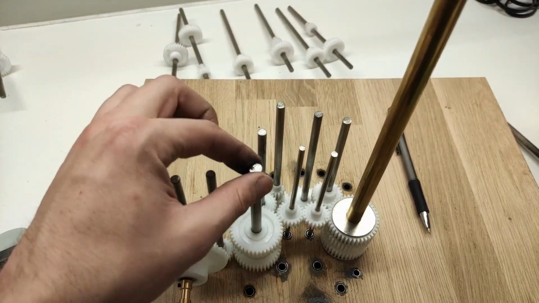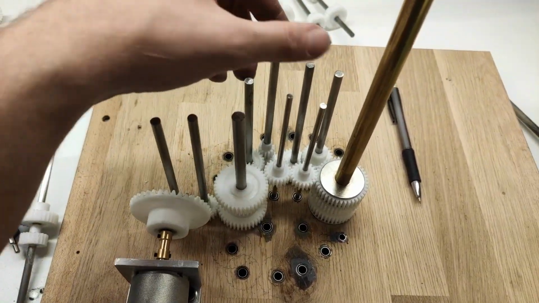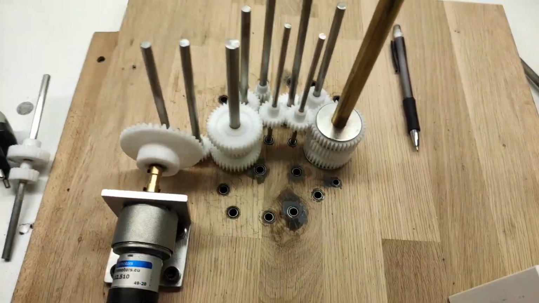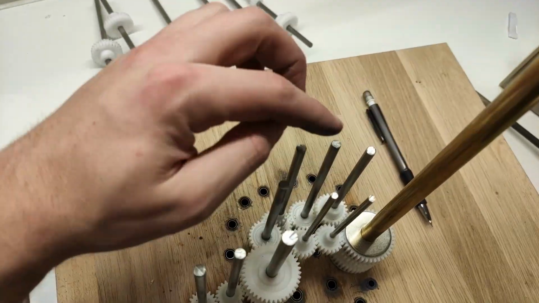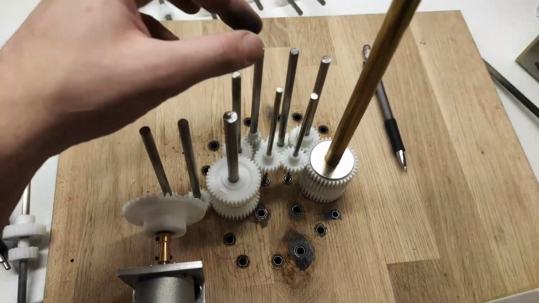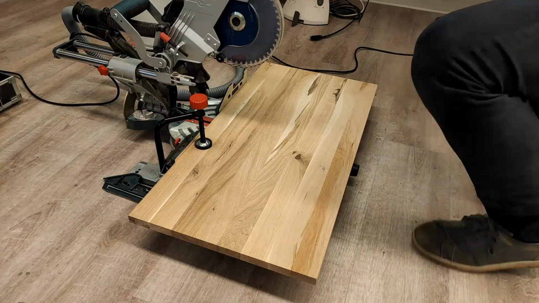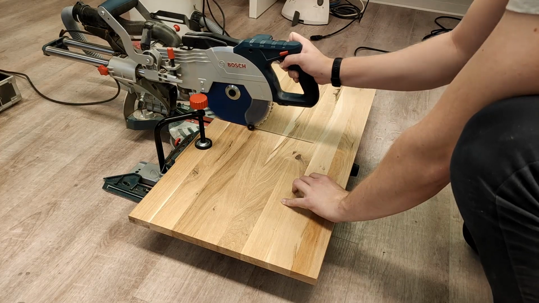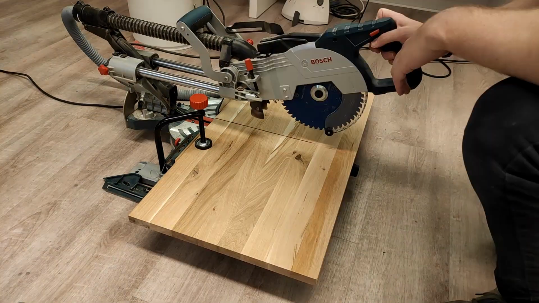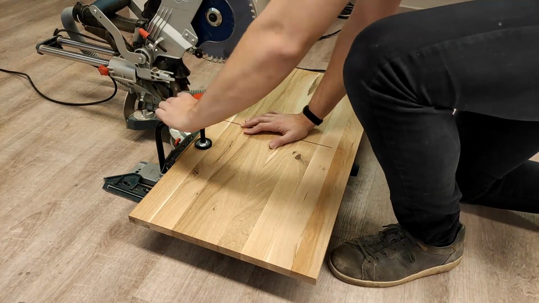And here's the part where I realized that I need some sort of stabilization, because the axes were just way too wobbly, and as soon as the motor applied force to the system, all of the axes are basically bent away from each other and the teeth of the gears are not interlocked anymore. That's why I decided to cut another plate of oak wood in the same dimensions as the base plate, which I would then use as a stabilizer for all of the axles.